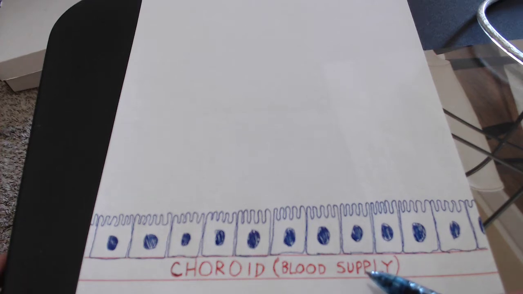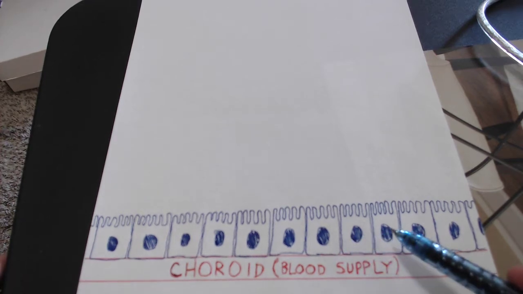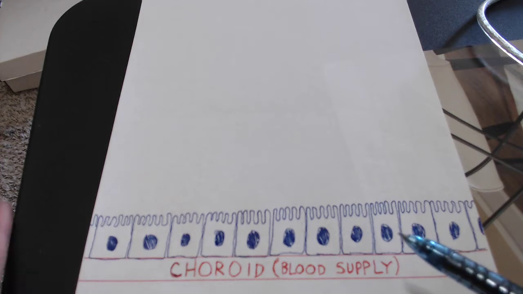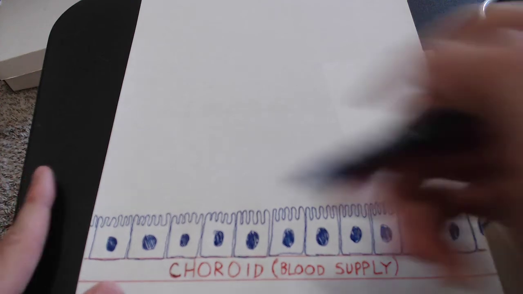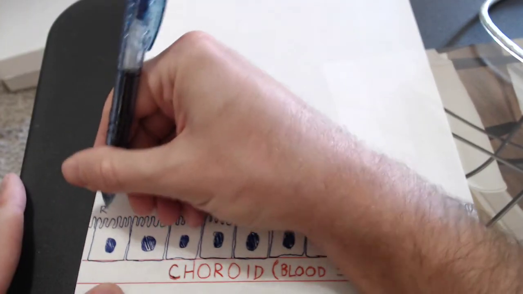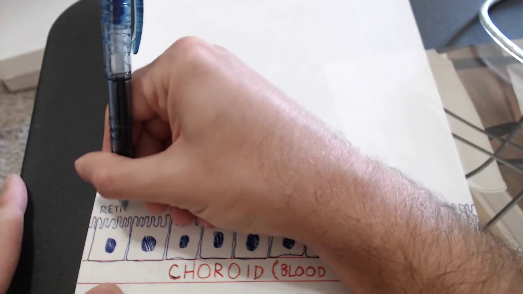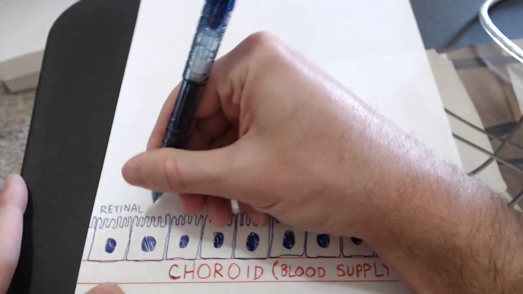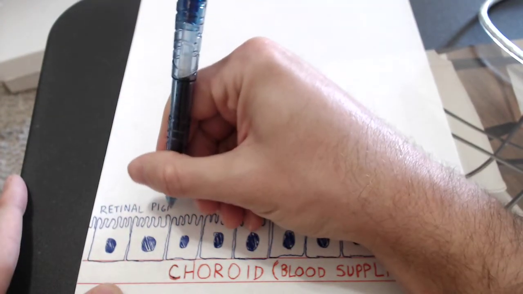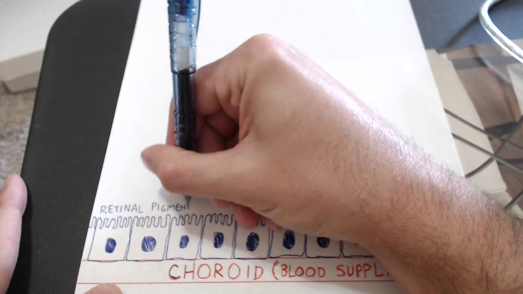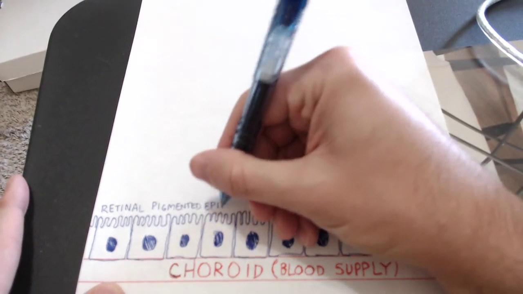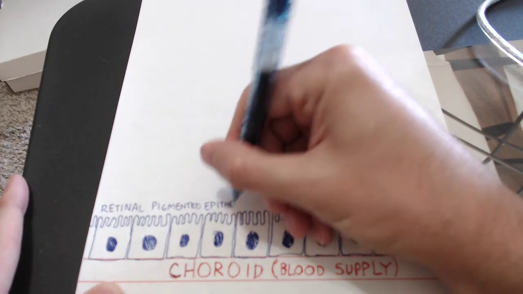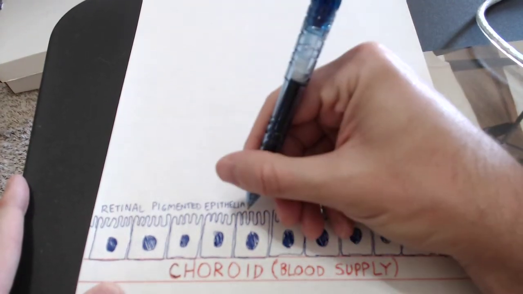So you have the choroid here, and then sitting on top of the choroid is a single layer of epithelial cells, and this layer is called the retinal pigmented epithelia, or RPE for short.